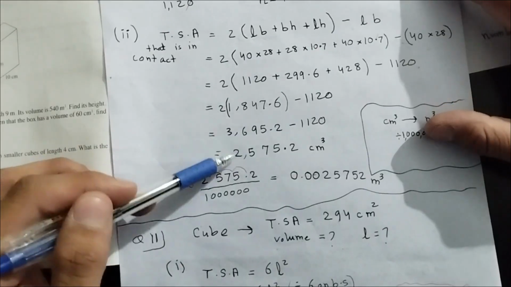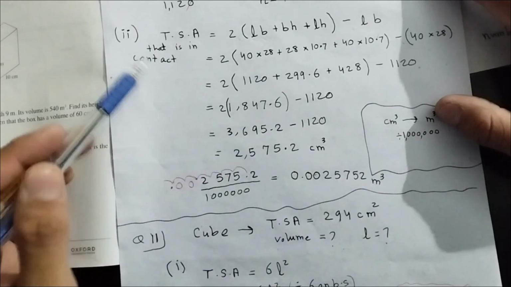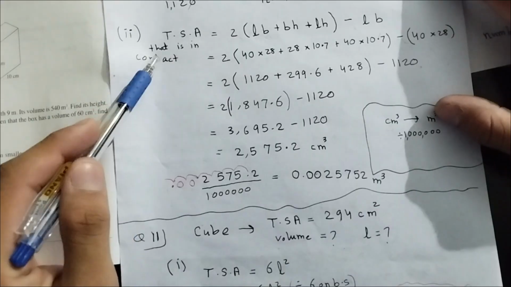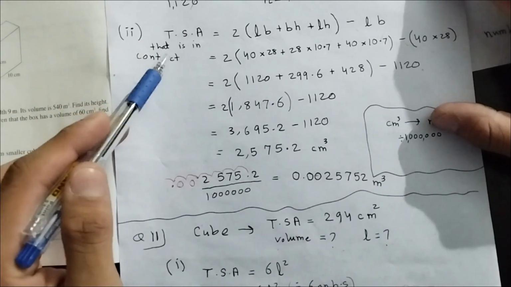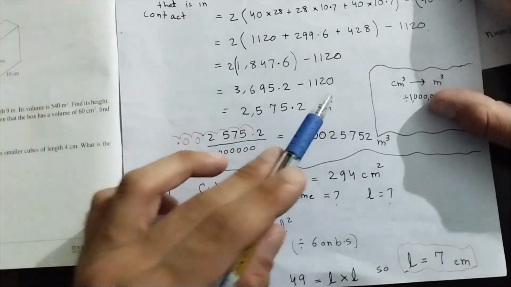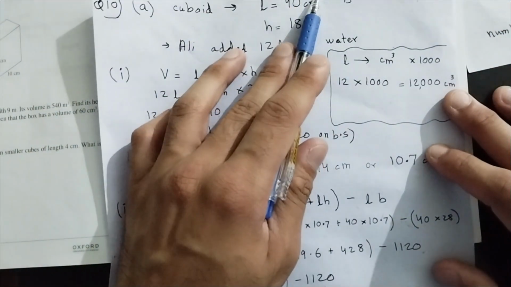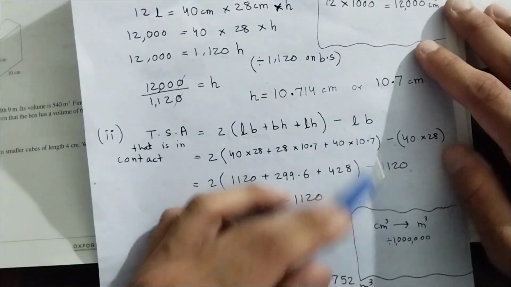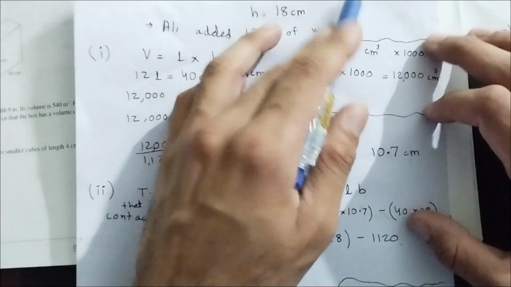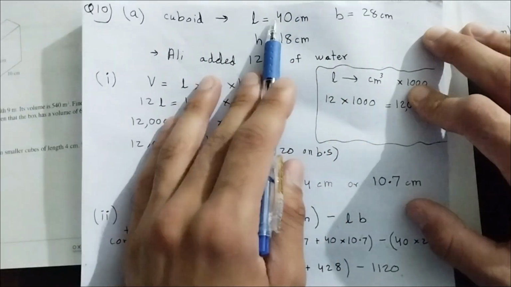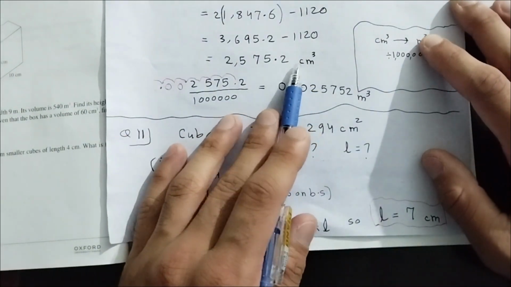You will get the value of the total surface area of the tank that is in contact with water, right? But the answer that we got was in square centimeters, because the length, the breadth, and the height were all in centimeters, right? So the answer that we got was also in centimeters. What are we going to do?